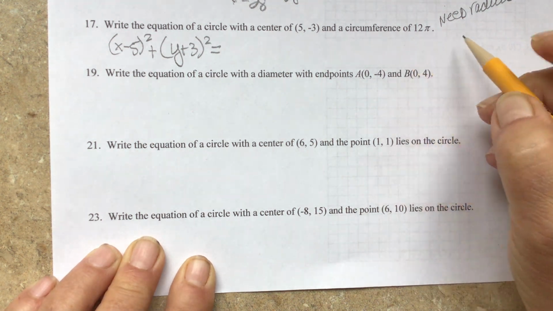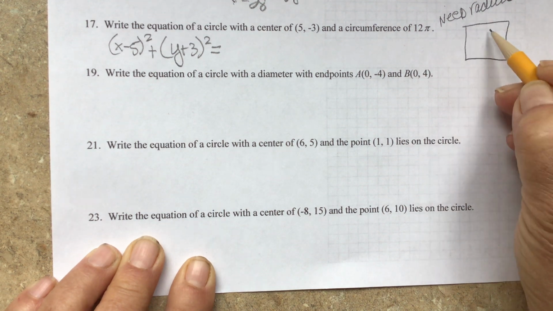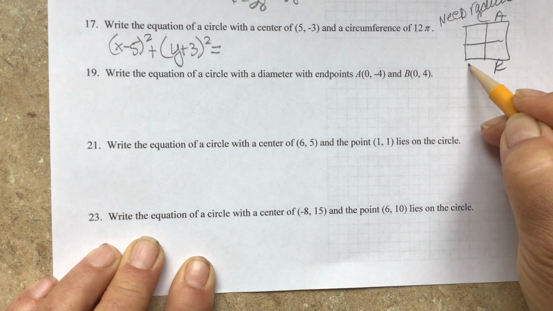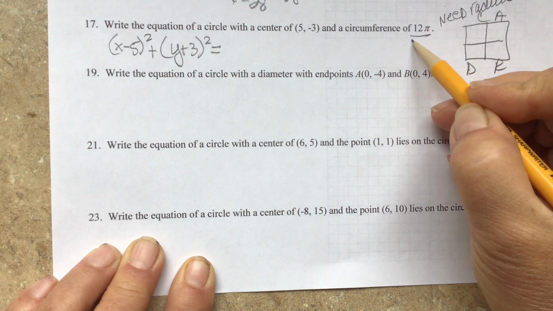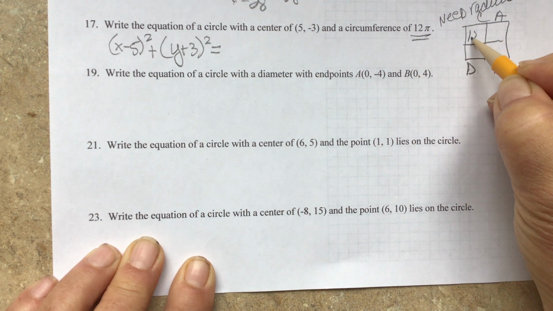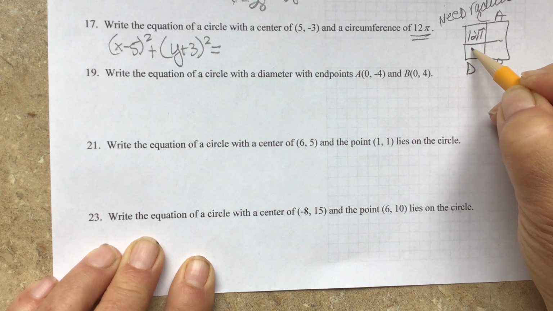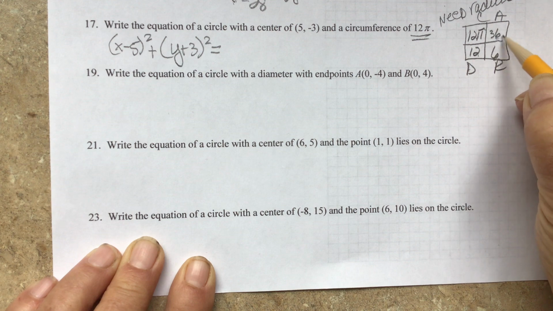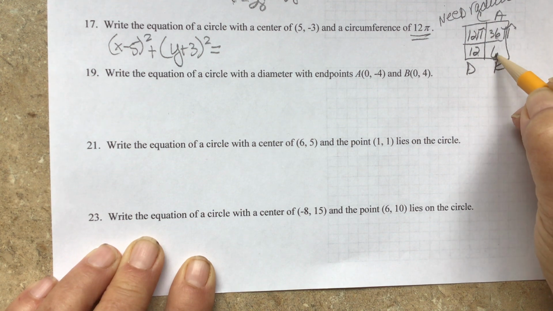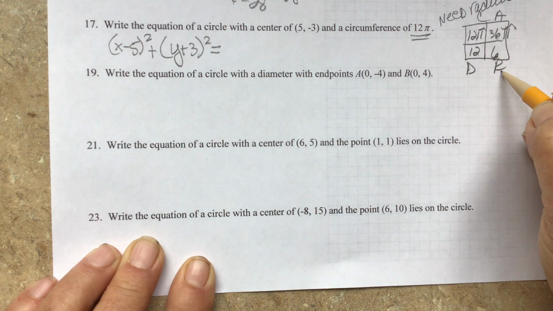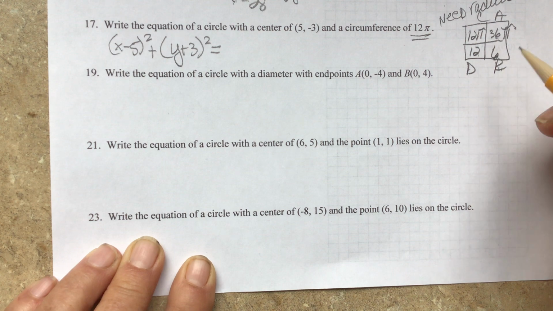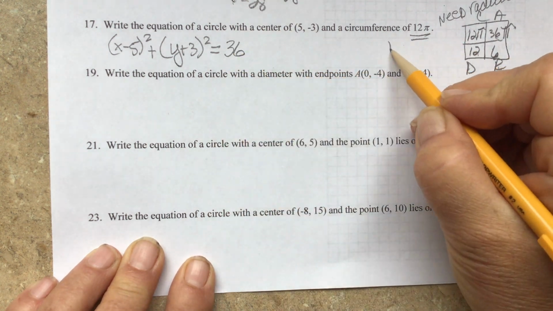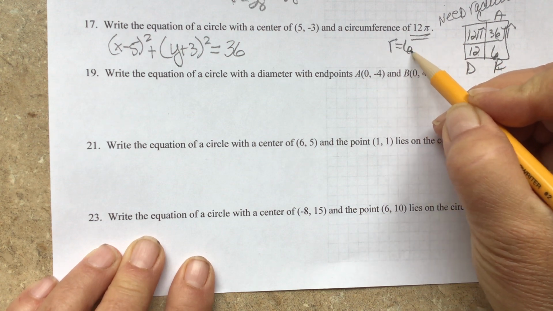All right, so I'm going to go for the card table. And the circumference is 12 pi. So that goes in the C spot, which means the diameter is 12, which means the radius is 6. Some of you will not be able to resist this, 36 pi. But the radius is 6. Now just be careful right here because you did all this work. You don't want to put a 6 here. You want to square the radius because we found that the radius is 6.